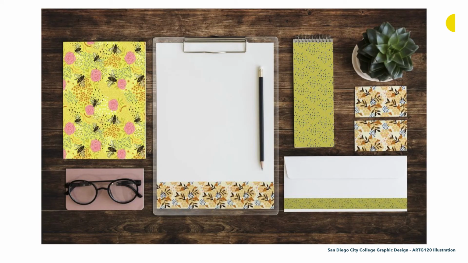So this is an example of that pattern that we just saw and how it could be used in a sort of mock-up here and on a larger scale. So we can see that the patterns themselves are related to one another by having similar colors and similar mark-making styles, and they have this sort of harmonious relationship between the two. And also the items that these surface designs are put onto are also related to one another.